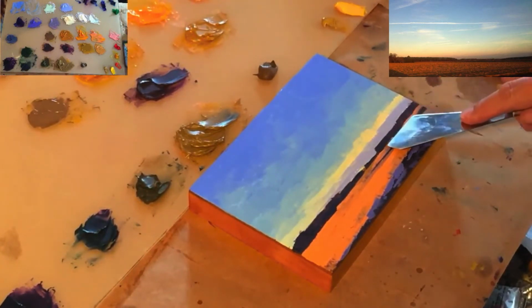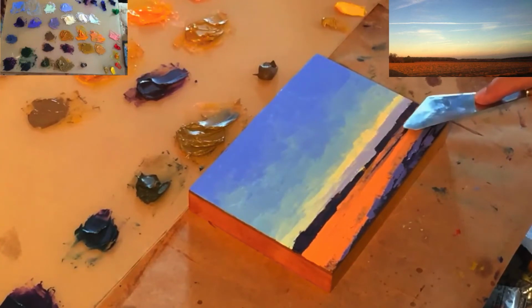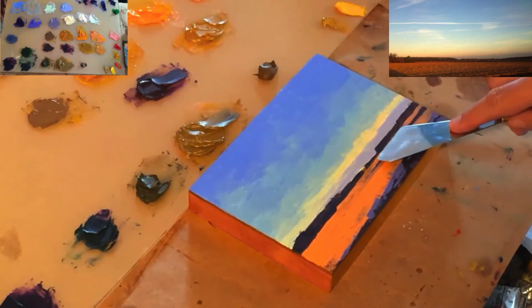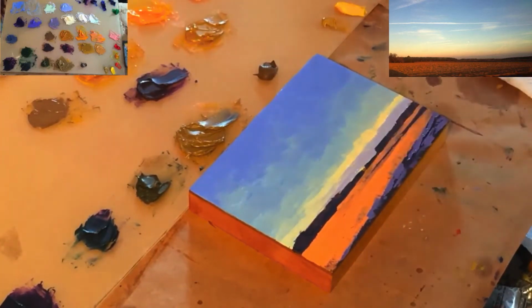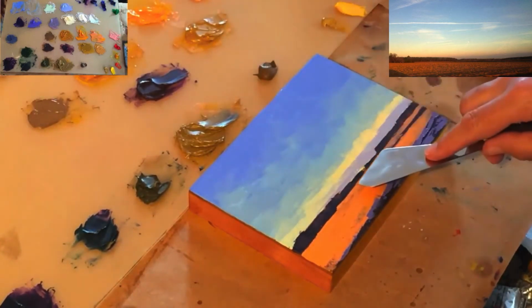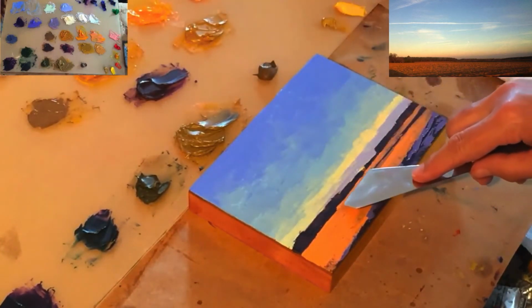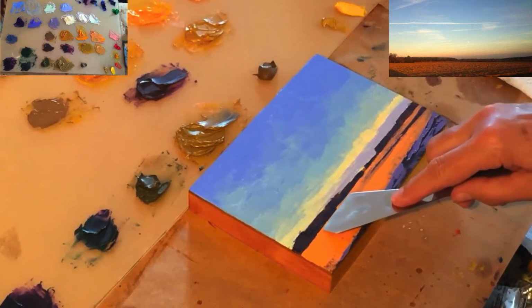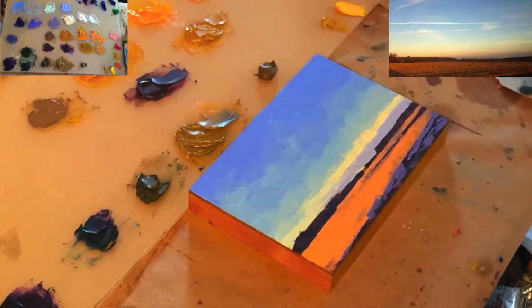So I can use some of the lighter lavender color to begin to imply some of the furrows that run from the left to the right. And remember that they go at an angle so that you're going to have a certain amount of linear perspective kicking in there.